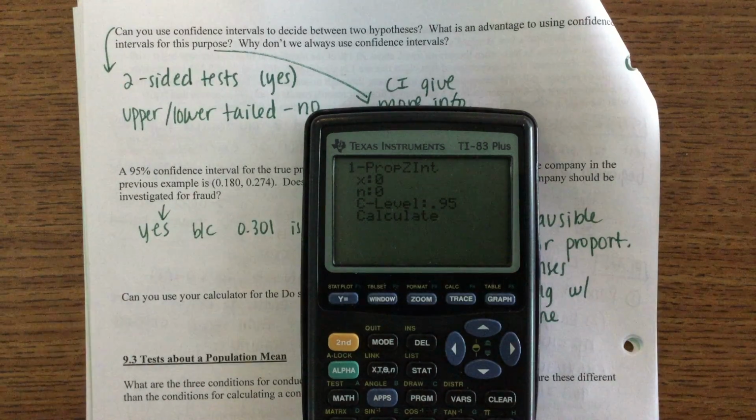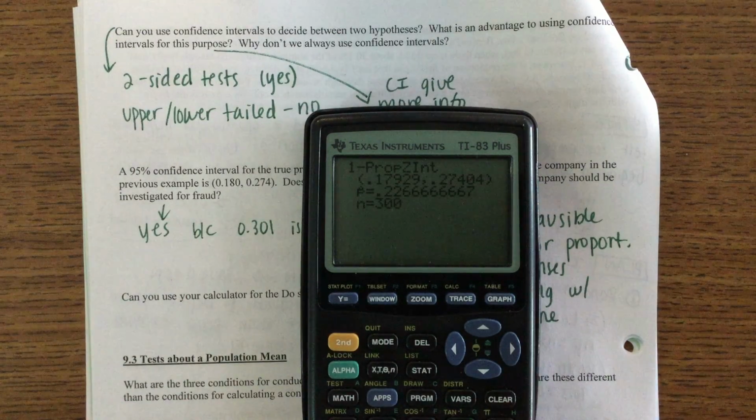X is the number of successes. So in this case, it says a random sample of 300 expenses results in 68 that begin with the digit 1. So X is 68 successes, N is that 300, 0.95 is what we just did, and this is the same confidence interval I just gave you. Refresh your memory now? Okay.